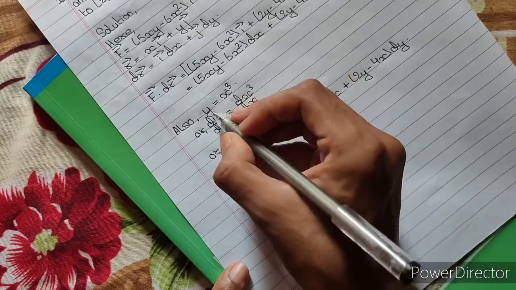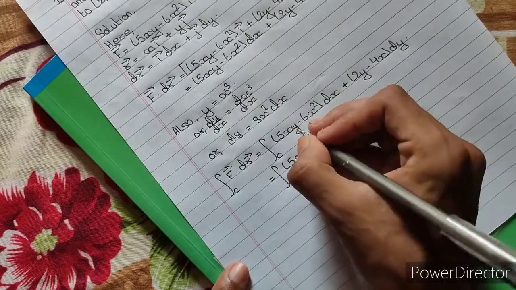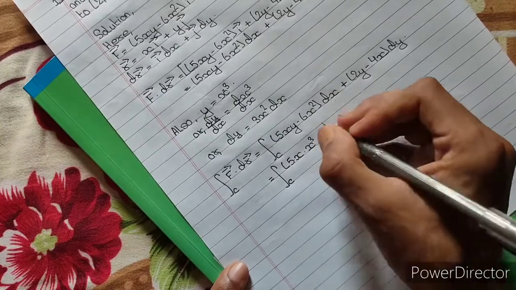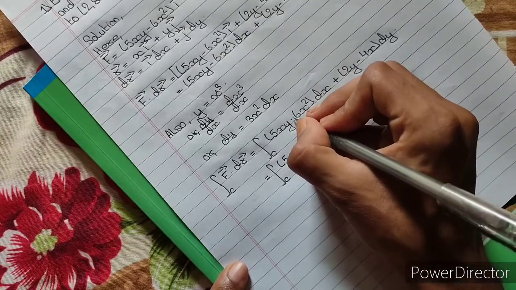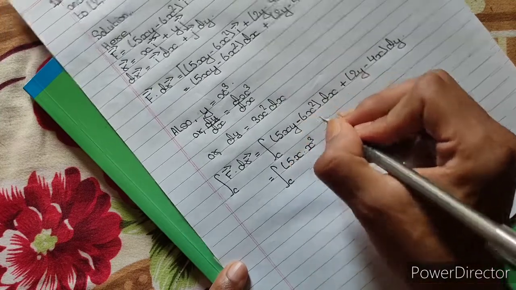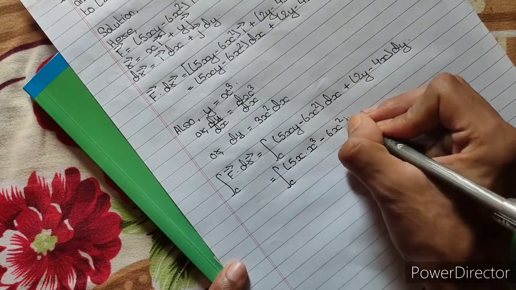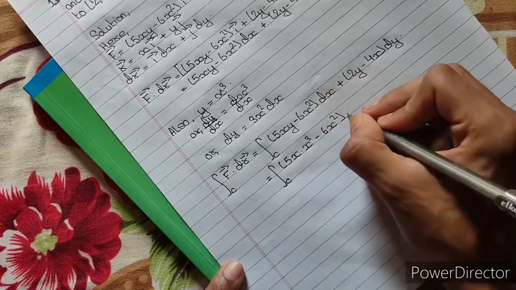Here given y equals x cube, so 5x into x cube, minus 6x square. We don't have to change this x square.